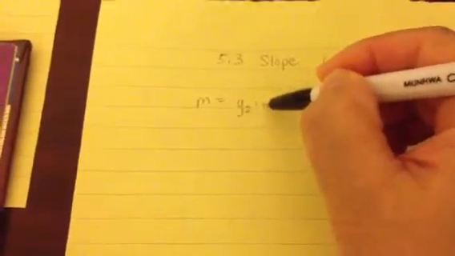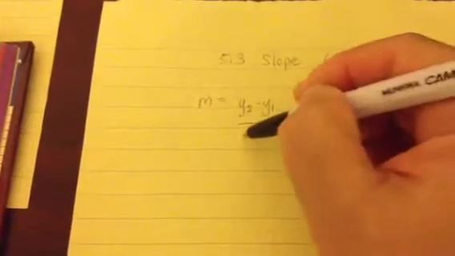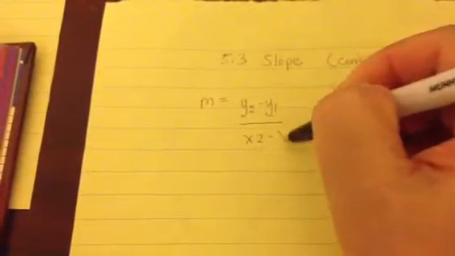Okay, so today we're going to work on 5.3 slope, and the last 2 days we've been working on just doing the run and rise, and so today we're going to use the formula, m is equal to y2 minus y1 all over x2 minus x1.